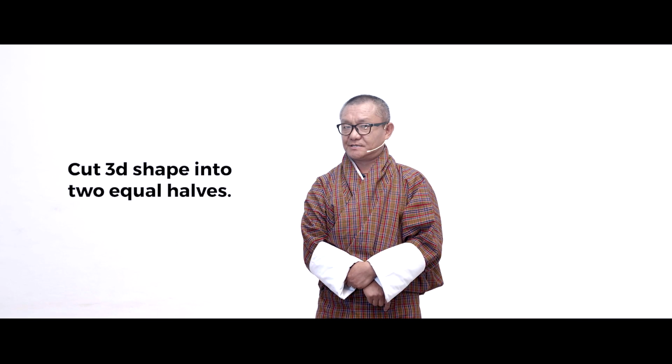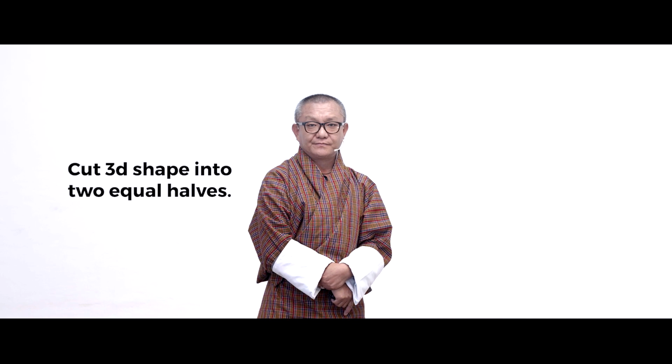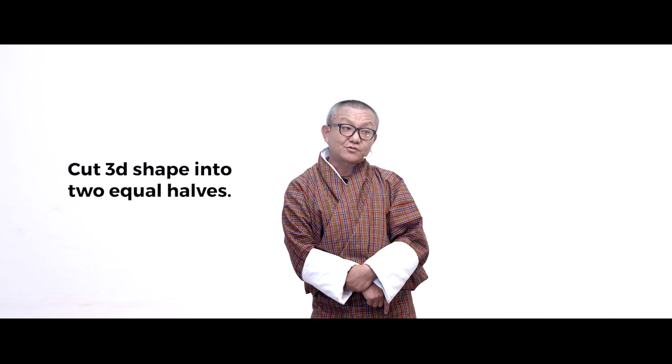Okay, I have a shape here. This is a prism. We can always cut a 3D shape into two equal halves.